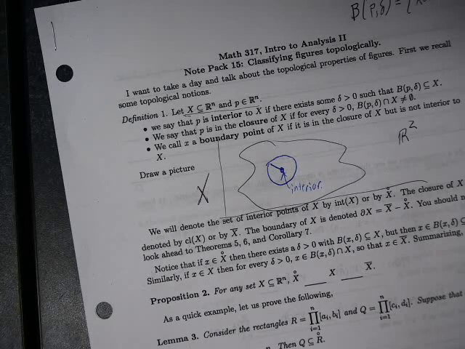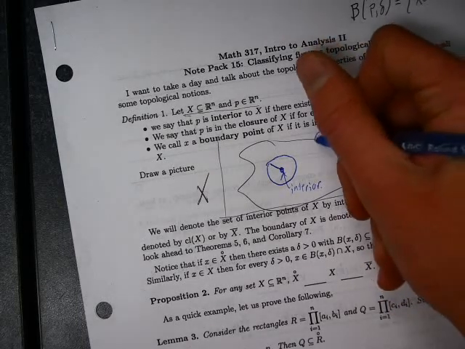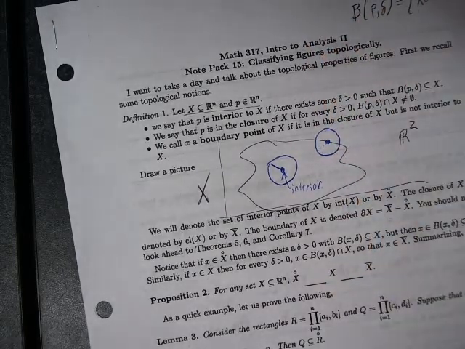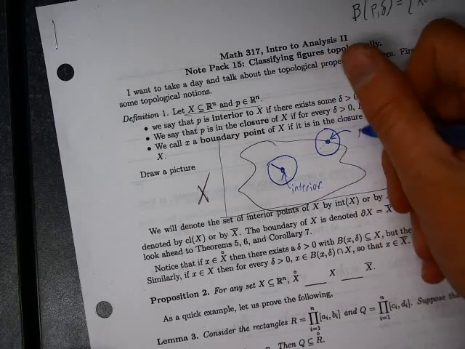Here's another example of a point on the closure. How about that point? If I draw a little ball centered at that point, I see lots of things really close to that point in the set X. So no matter how small a circle I draw around that point, I see stuff in X in that circle. A point is a boundary point if it is simultaneously a closure point and not an interior point. So there's a boundary point.